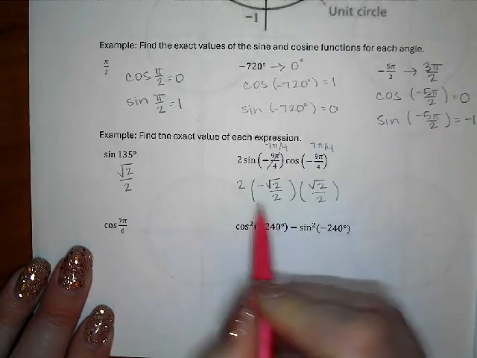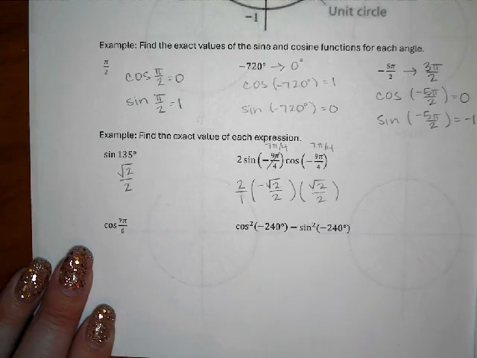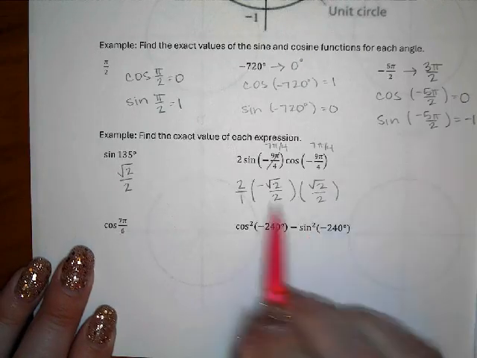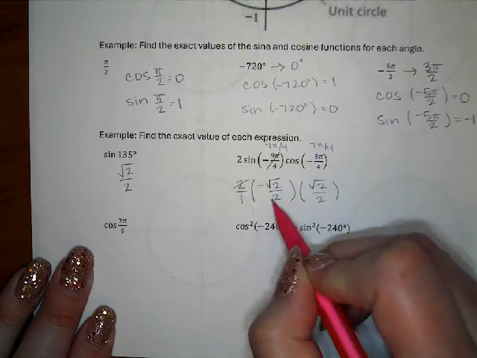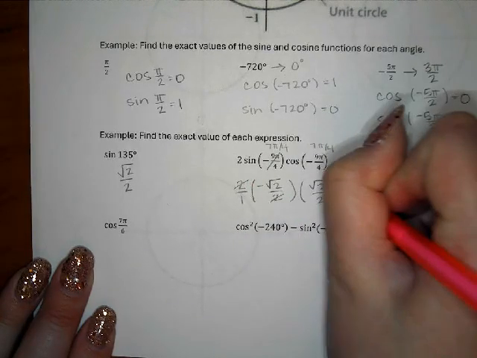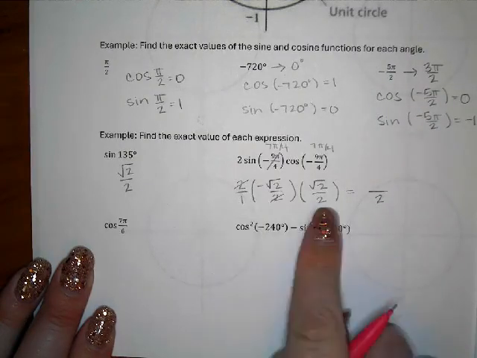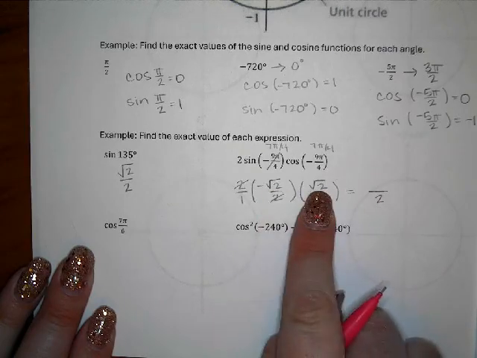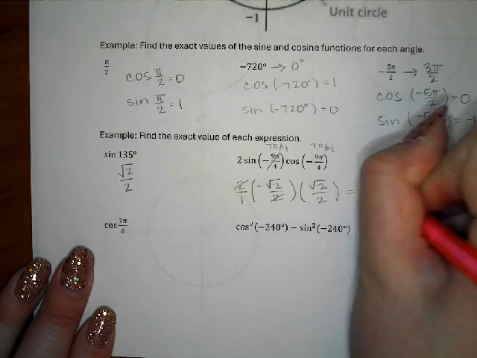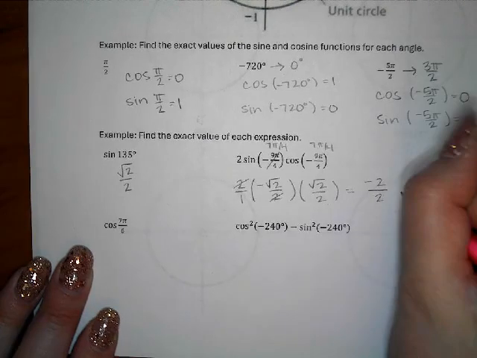This whole number 2 in the front is a fraction written over a 1. And so I'm going to go through and multiply this. Times 2 and divide by 2 cancel out. On the bottom I have a 2. 2 times 1 is just 2. Root 2 times root 2, the roots cancel out and you end up with a negative 2. Or you could say root 2 times root 2 is root 4, and root 4 is just 2. So negative 2 over 2 is negative 1.